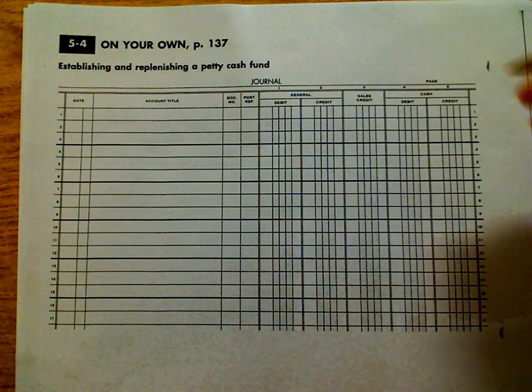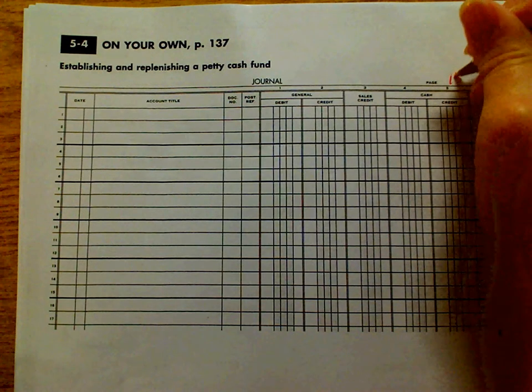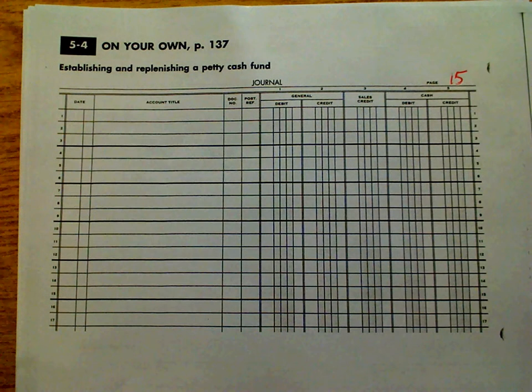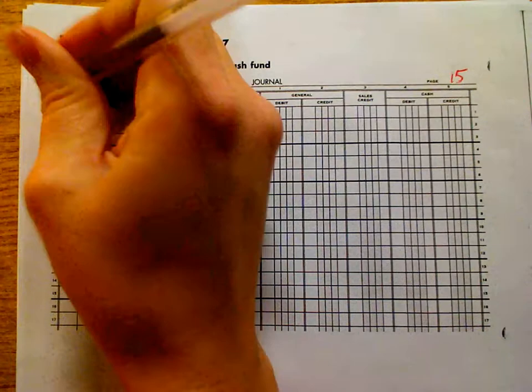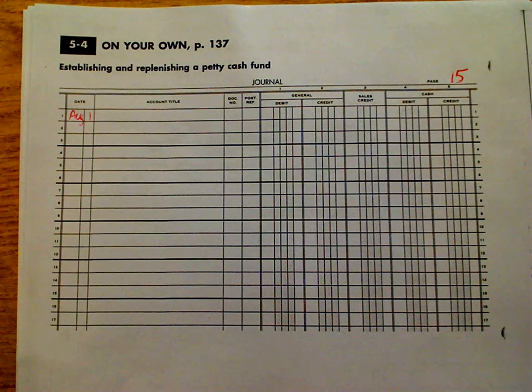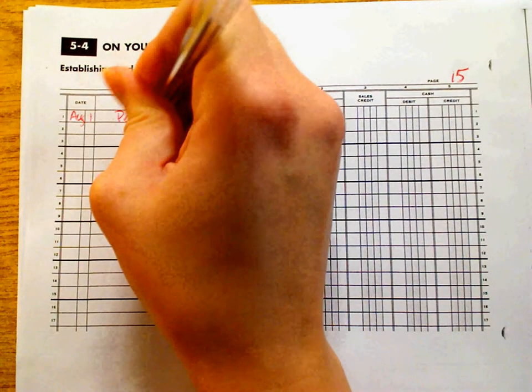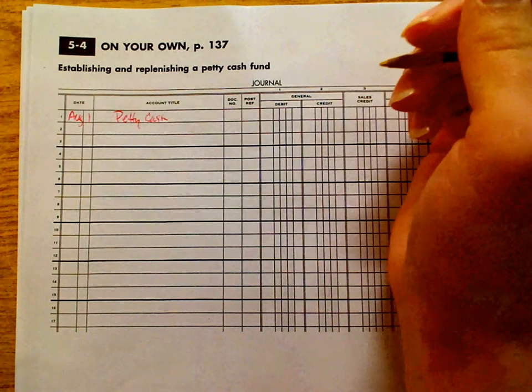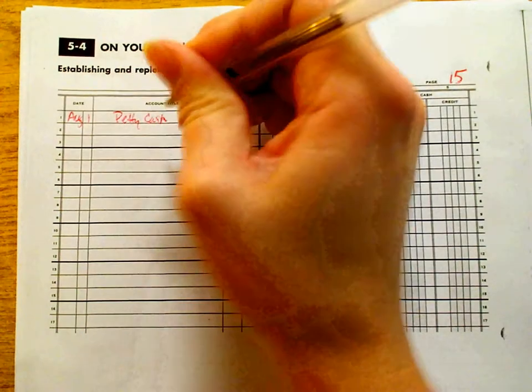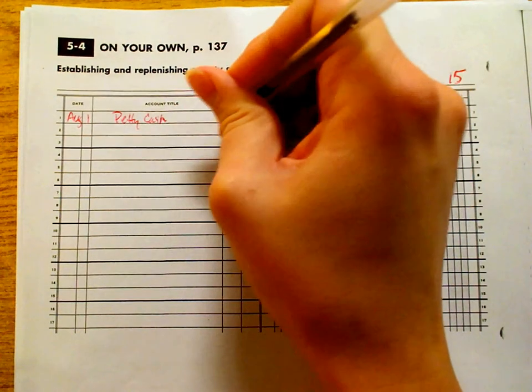All right, page 15 of the journal. On August 1st, we're going to establish a petty cash fund of $200 using check C-114. So we establish petty cash. There we go. C-114.